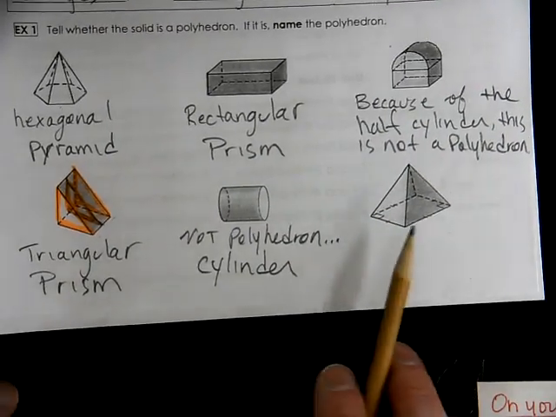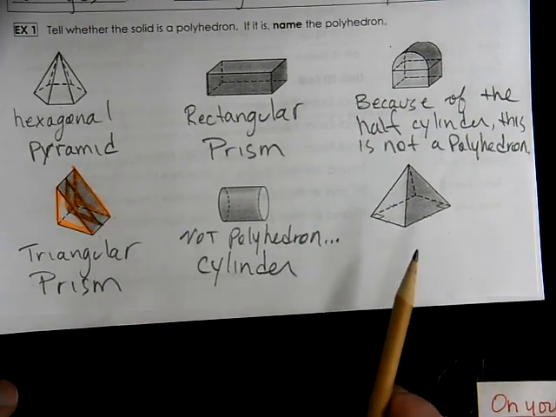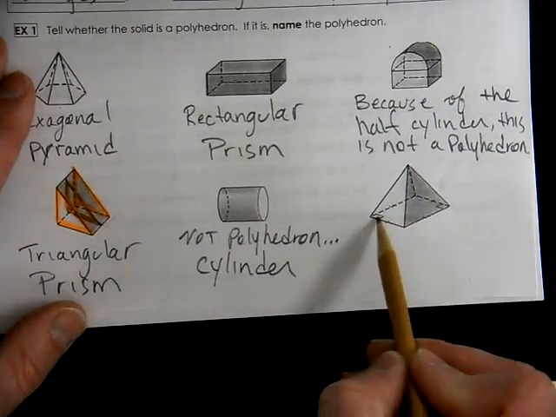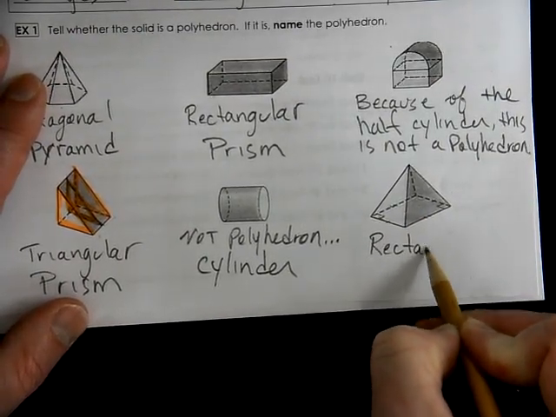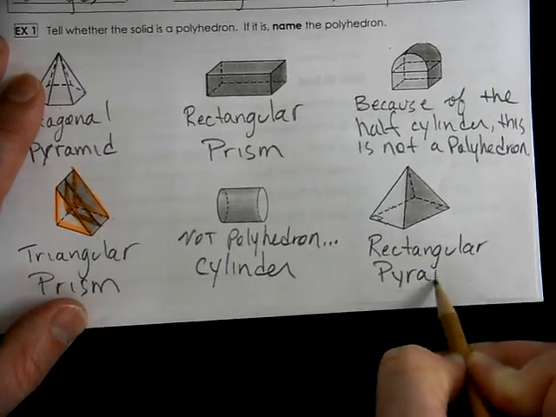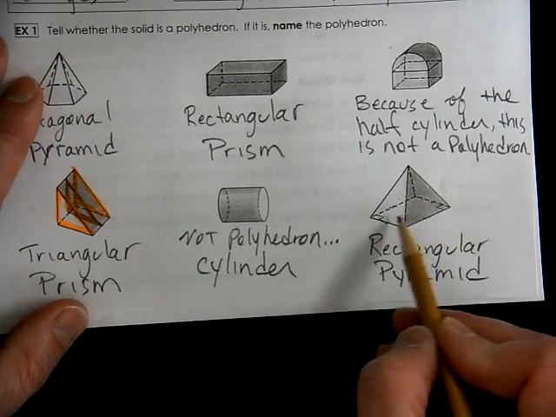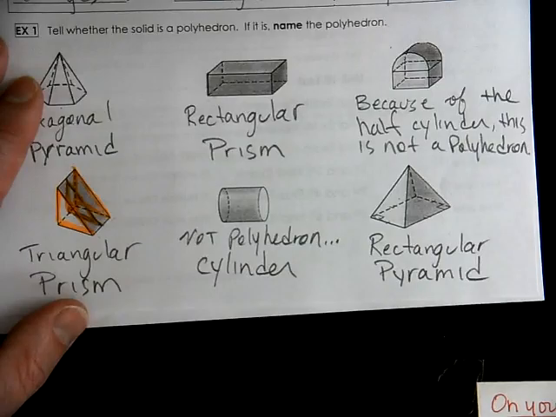Okay, last one. What type of pyramid do we call it? What is the shape of the base? It is a rectangle, so a rectangular pyramid. The sides are made up of triangles, and the base is the rectangle, rectangular pyramid.